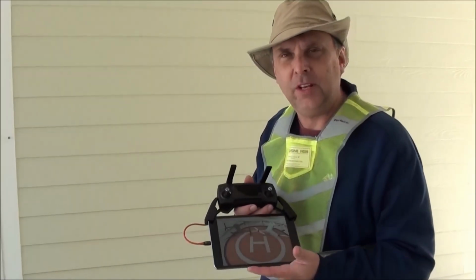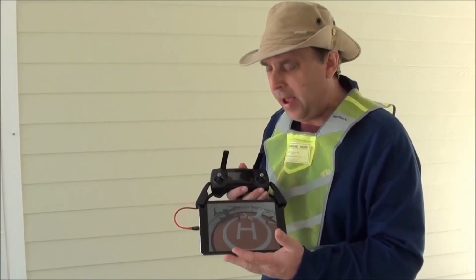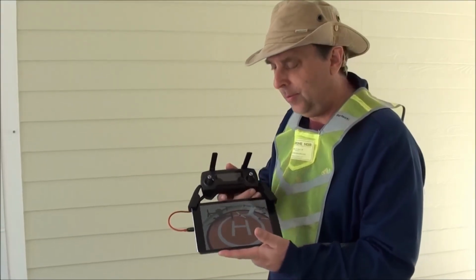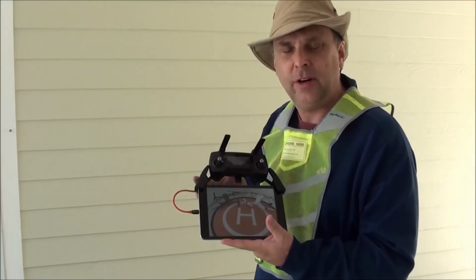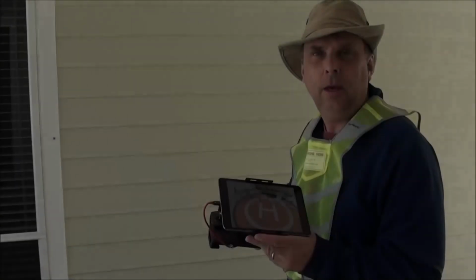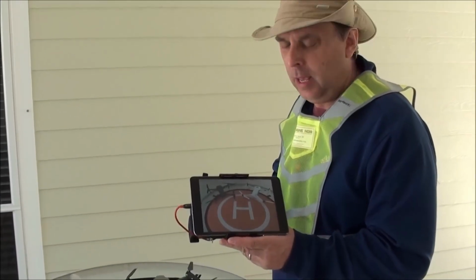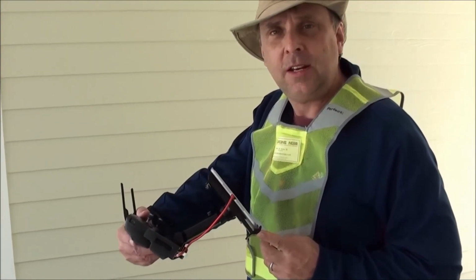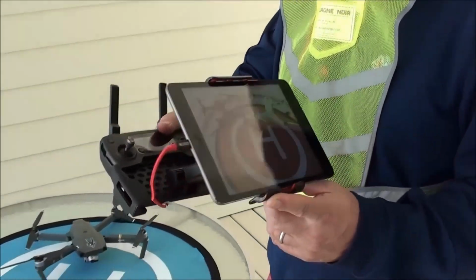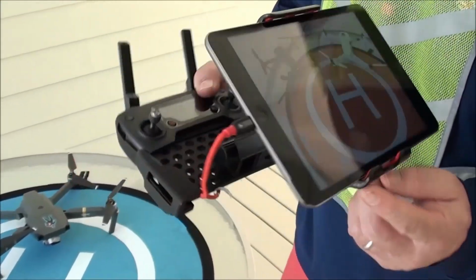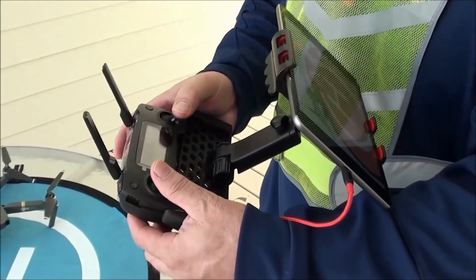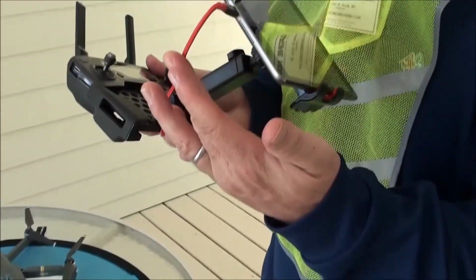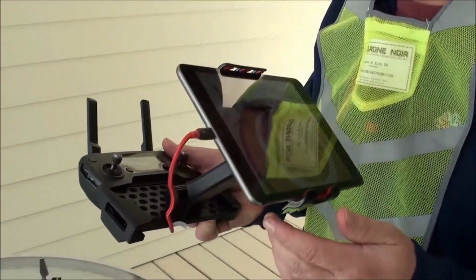Here's another type of setup that you can use. I've got an iPad set up and I'm using the controller. As you can see, it doesn't really look very stable here. Here's the larger display screen that I've got supported using a Mavic Stent. The Stent allows me the ability to put the screen size out and be able to functionally use the controllers. Got the screen attached by an Anker cable.